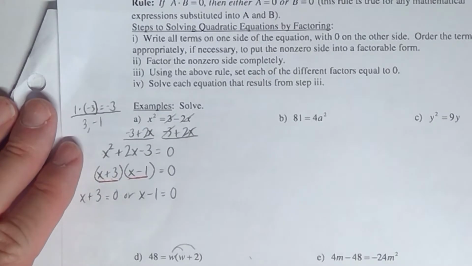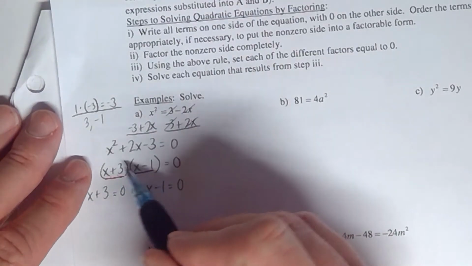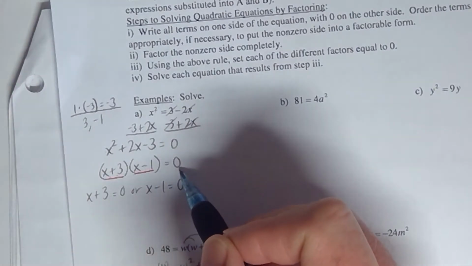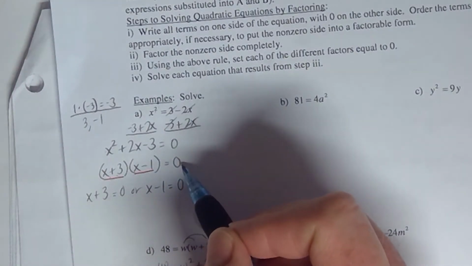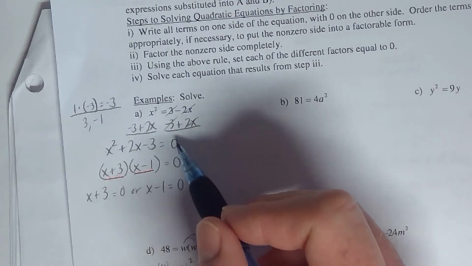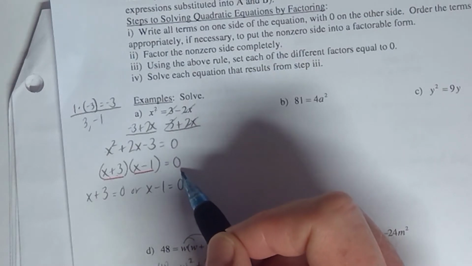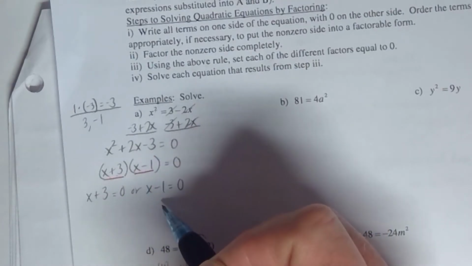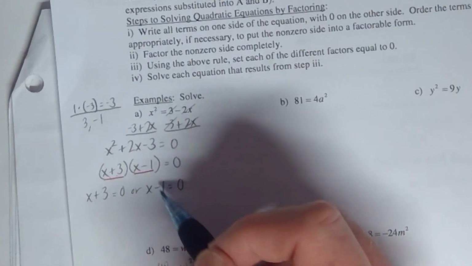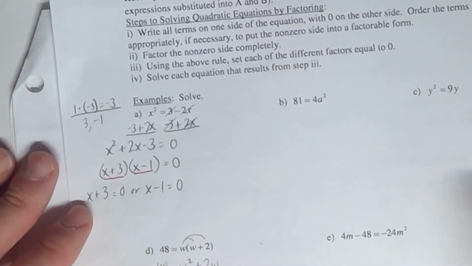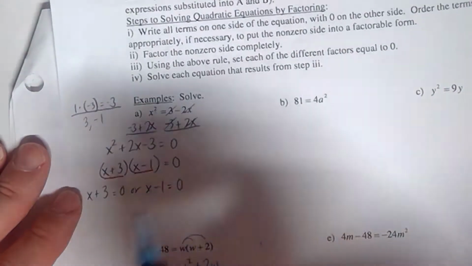Okay? So if you've got two brackets and that's it, nothing else, on one side of the equal sign with a 0 on the other side, and this only works if that's 0. It doesn't work if this is any other number. That has to be a 0 there. That's why we had to do that at the beginning, when we had to get the 0 there. But if it's 0, then you set each one of the brackets, the insides of the brackets, that is, equal to 0. And what that does, you guys, is it creates two brand new equations.